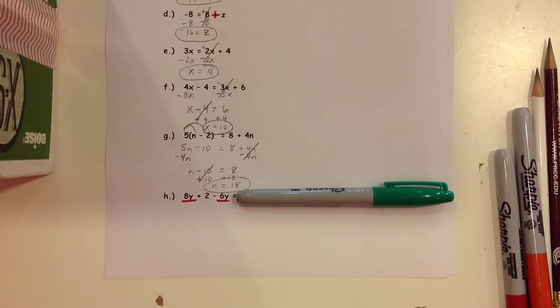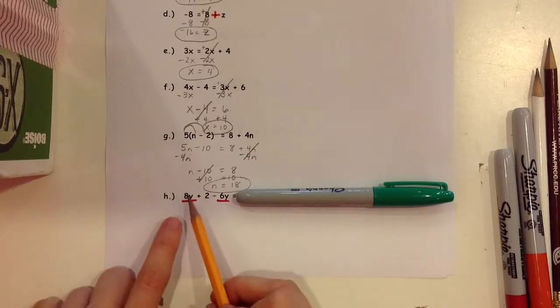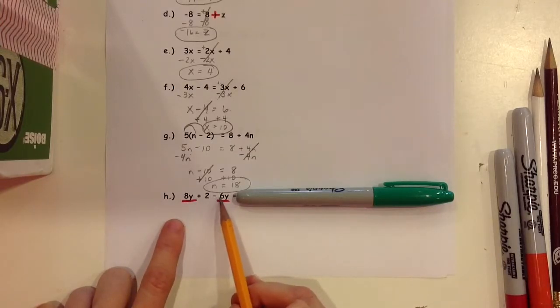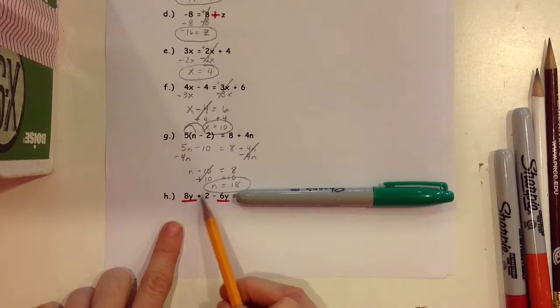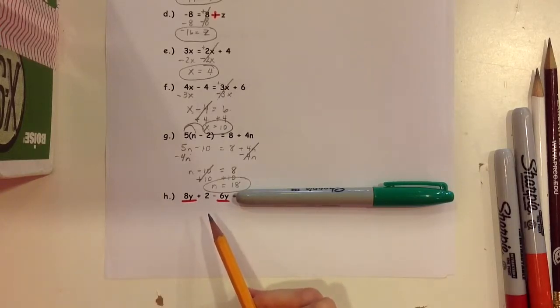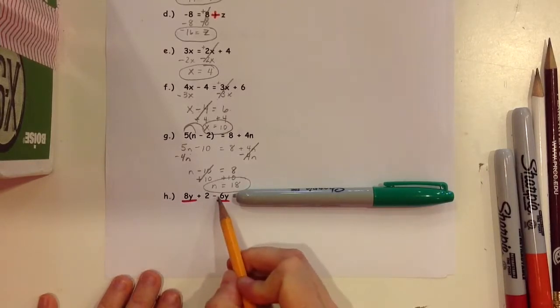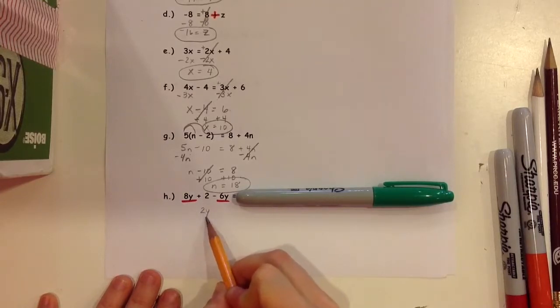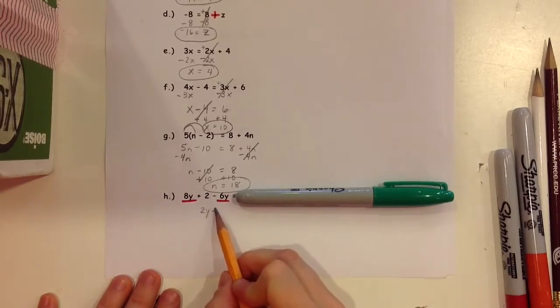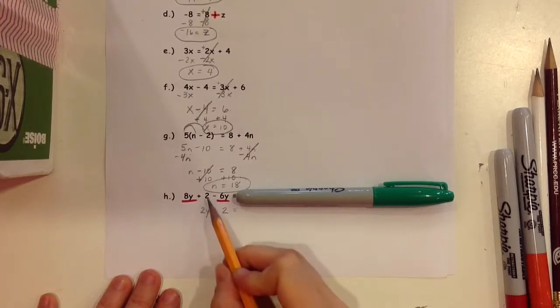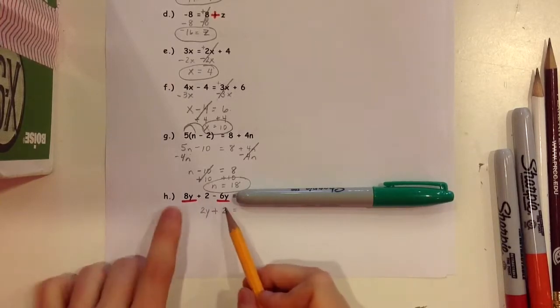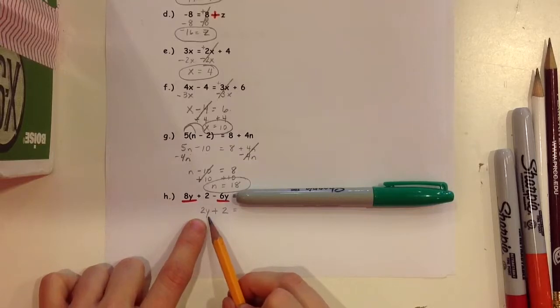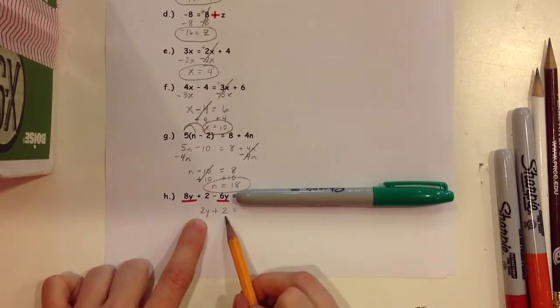Notice that on the left side we have like terms. I have 8y and a -6y. Now I don't have anything that I can combine with the 2, so it's just going to come down. But I can combine the 8 and the -6. So different signs, I'm going to subtract, take the sign of the bigger number, which is positive, so my answer is positive. And I'm going to bring down that +2. So I combined like terms for the y's, and I brought down the +2.